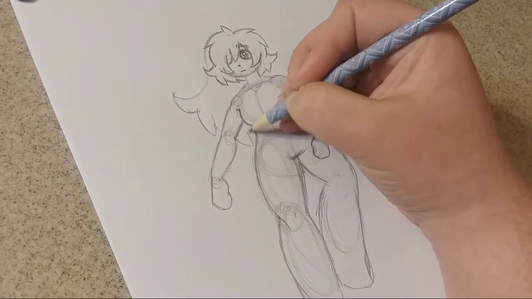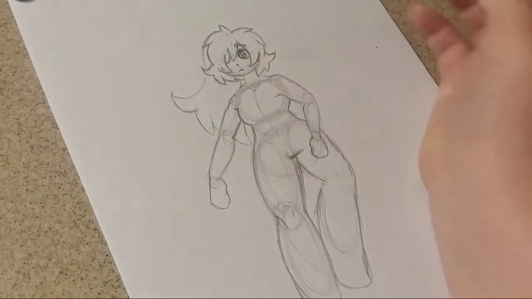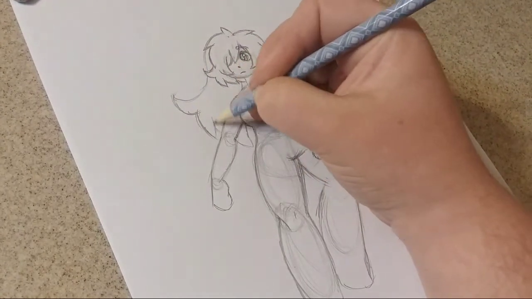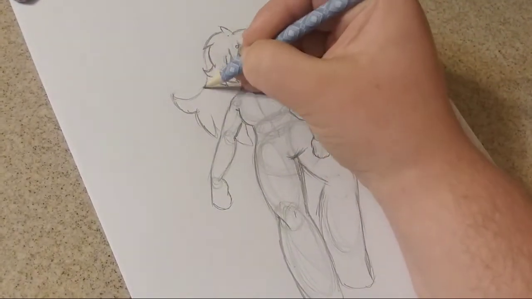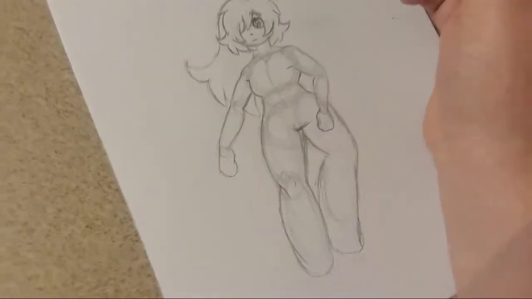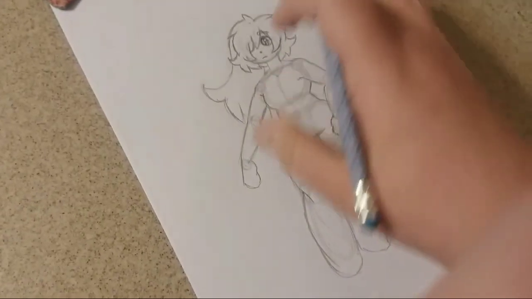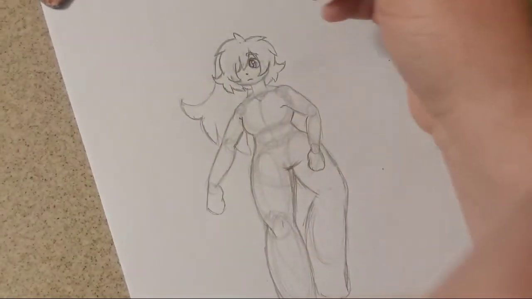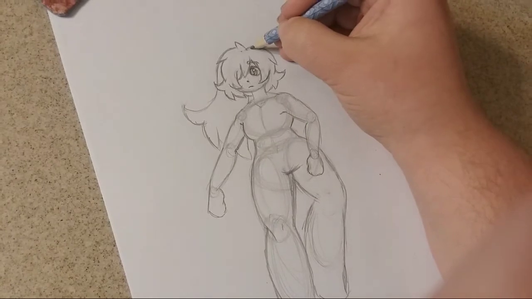Like so. And then bring them back up and in. It looks weird, but usually if you tough it out until the end, like coloring wise and stuff like that, you usually can color it and shade it and it ends up looking good. But it will look weird at first, as all drawings do.